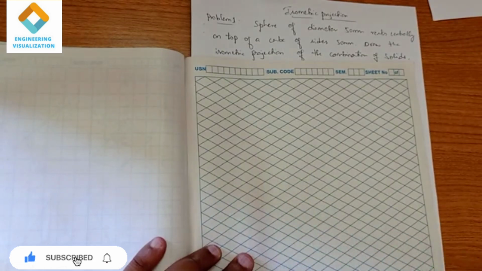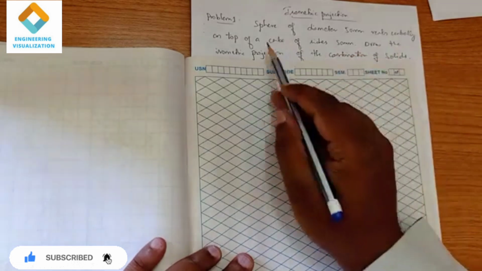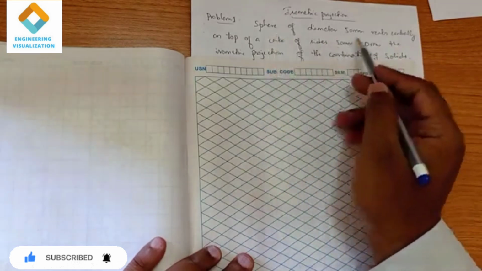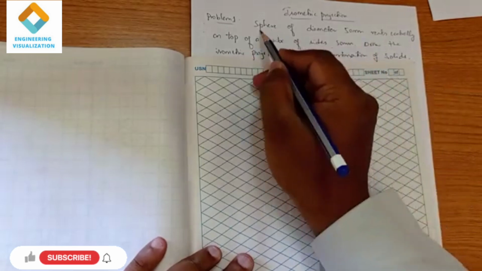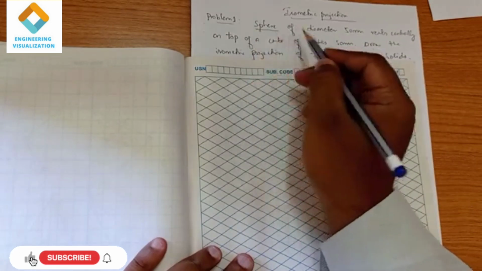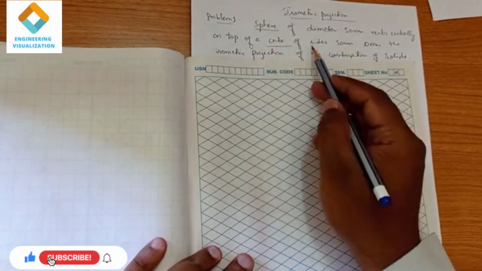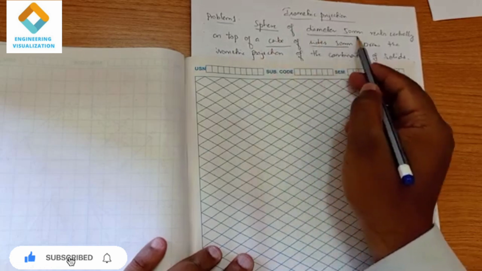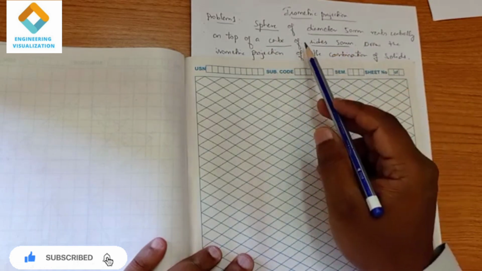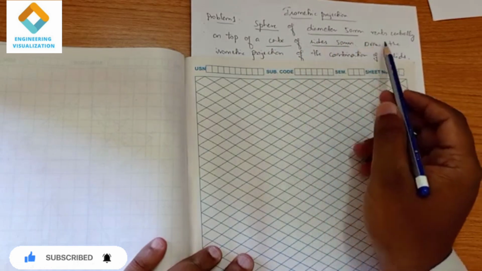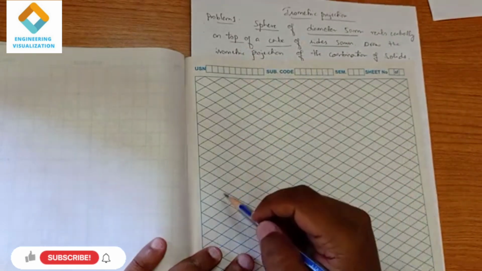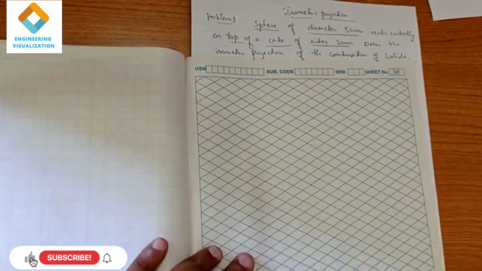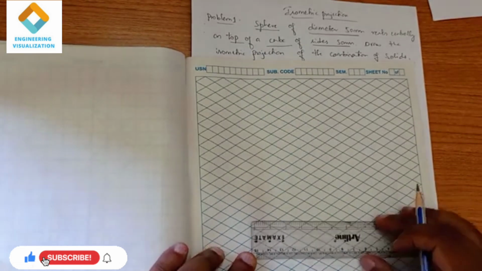So in this isometric projection, we see the first problem. A sphere of diameter 50 mm rests centrally on top of a cube of sides 50. There are two solids given, one is a sphere and one is a cube. You can see that the sphere of diameter 50 rests centrally on top of the cube. That means first we have to construct a cube of dimension 50, then after that we have to do the sphere.